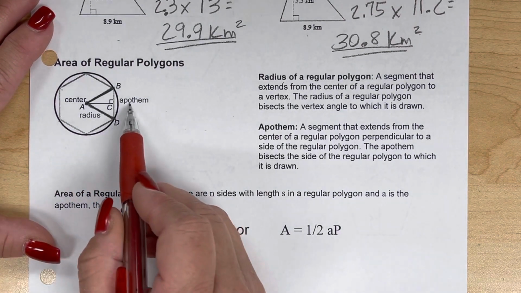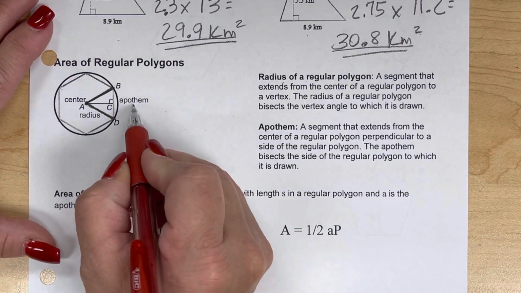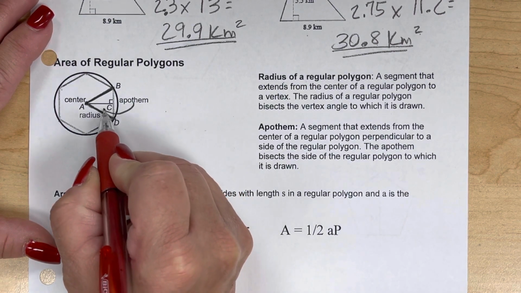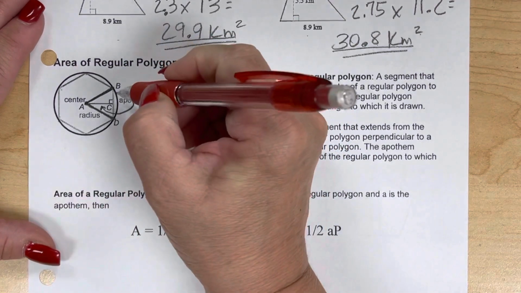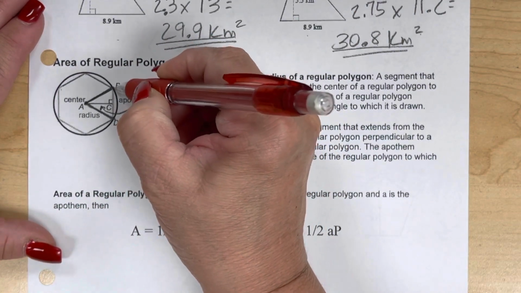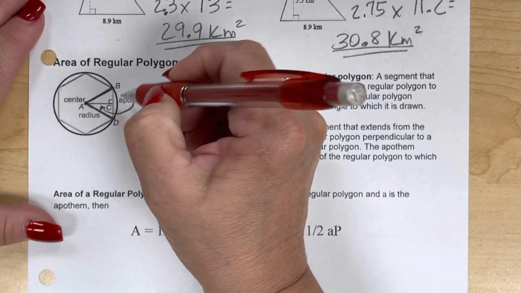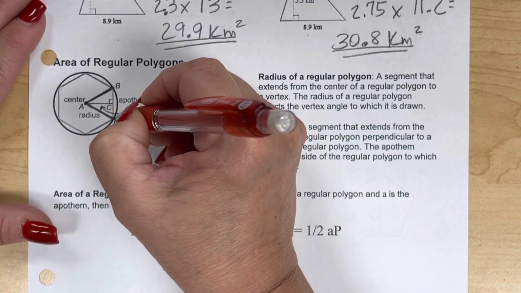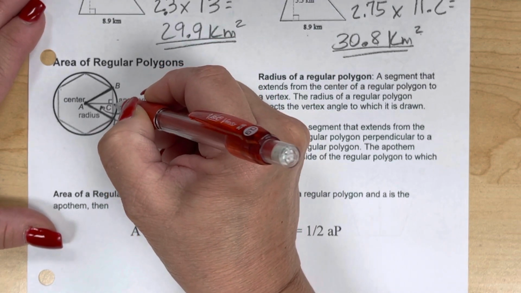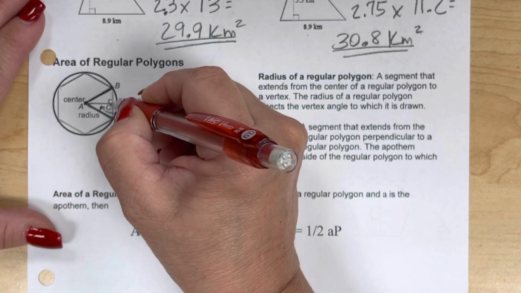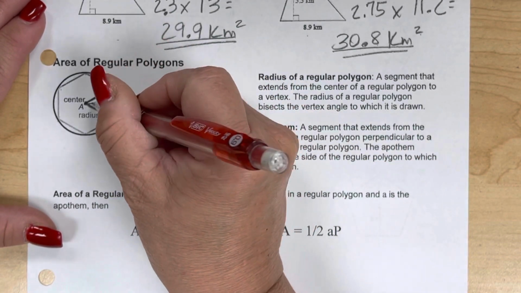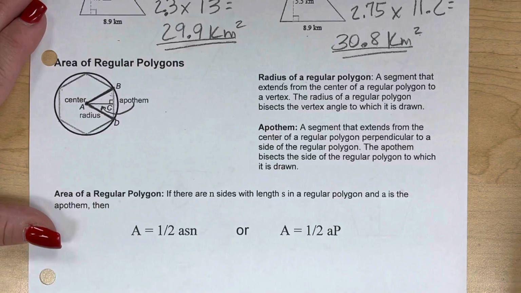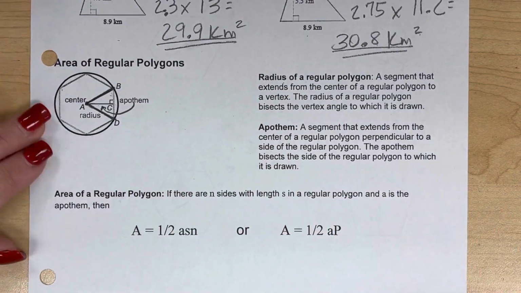And then here's a new word. It's called apothem. That is actually this line right here. That's from the center straight out between the vertices. It will be perpendicular, so it does create a right triangle situation here. But that is your apothem. It comes straight out that way. All right, so let's take a look at the formula.